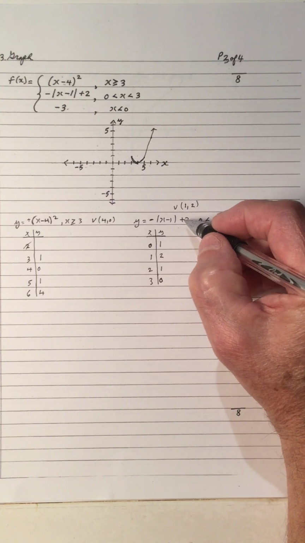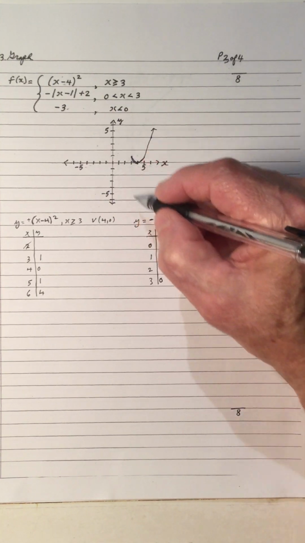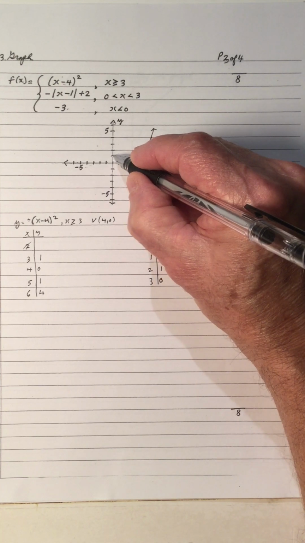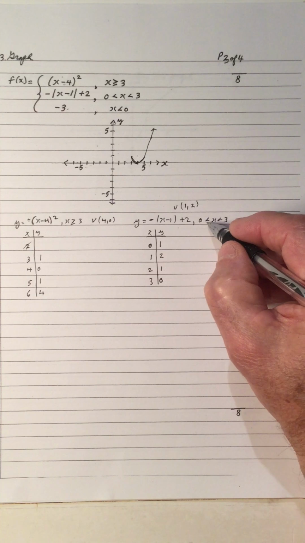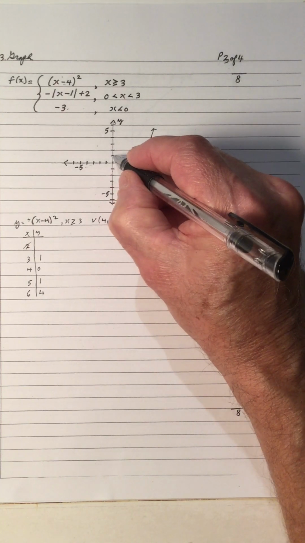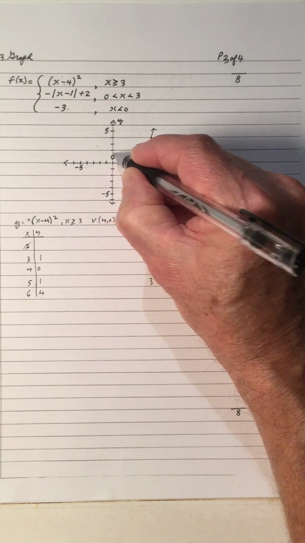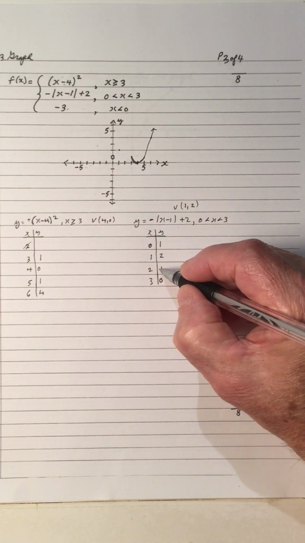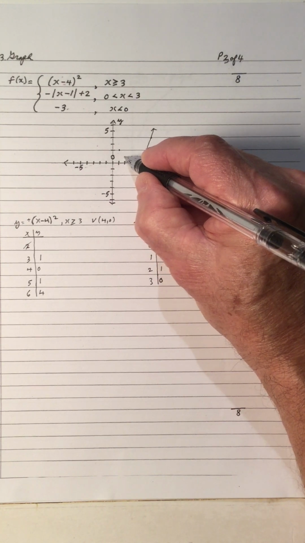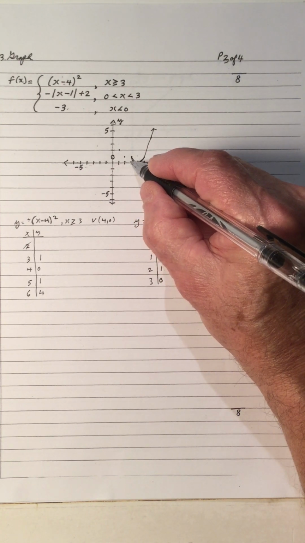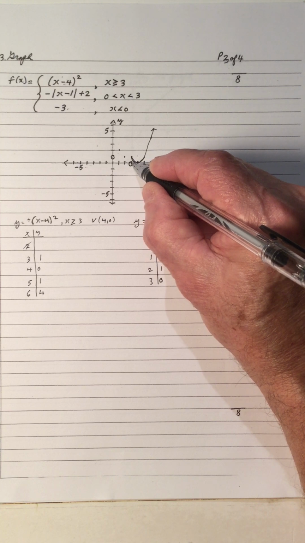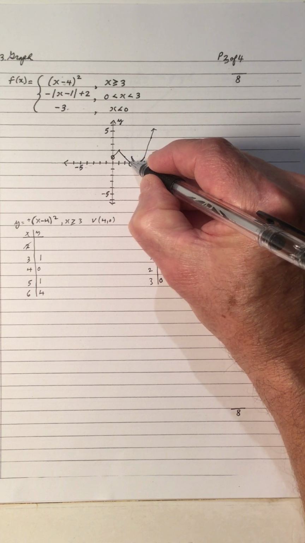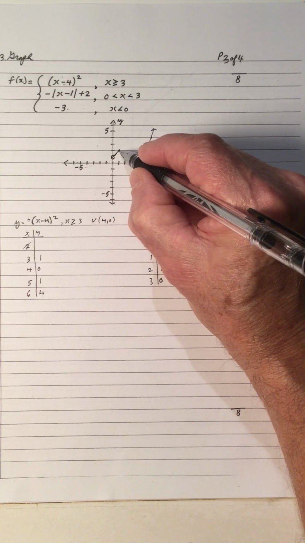So that gives us, let's see, x is 0, y is 1. That's right there. And remember, the 0 and the 3 are hollow dots. That's hollow there. So 1 gives us a 2. 2 gives us a 1. And 3 gives us a 0. But this is hollow right here. So there it is. It's a V shape.